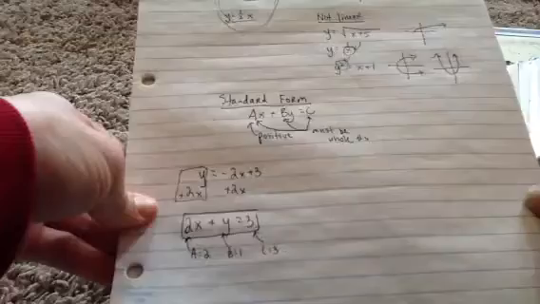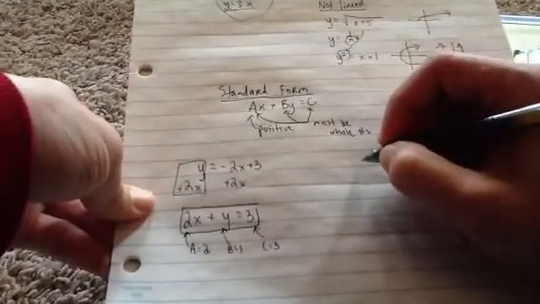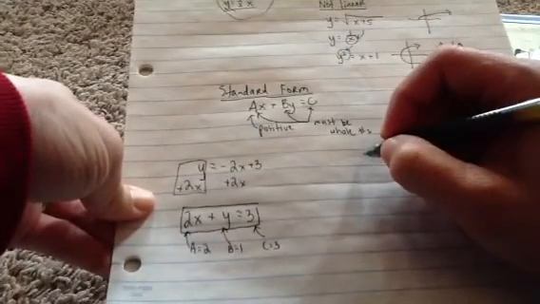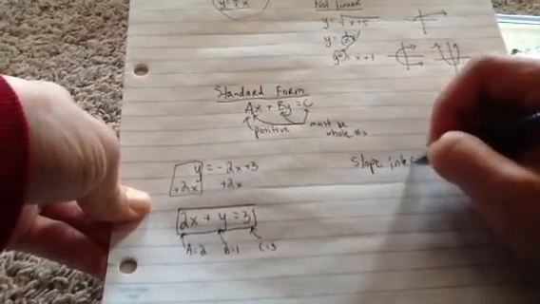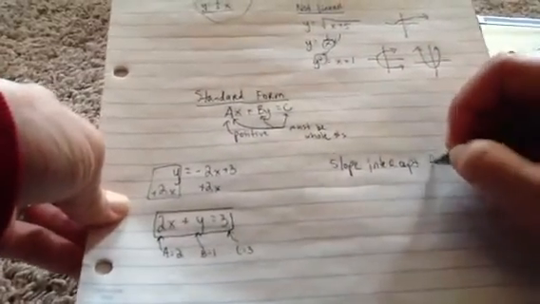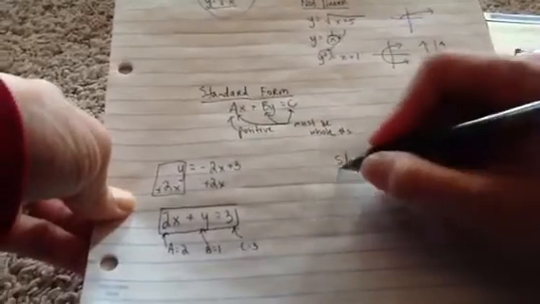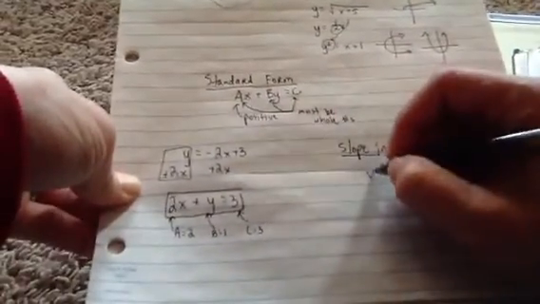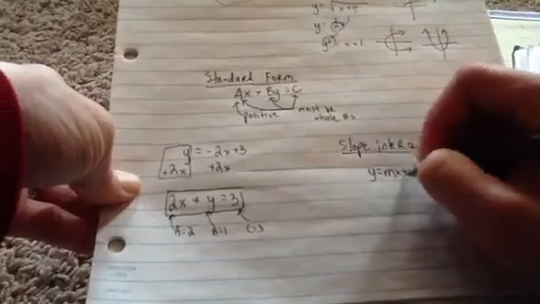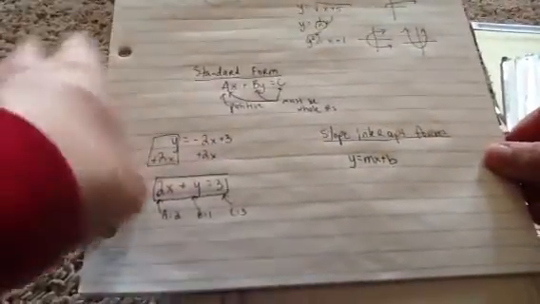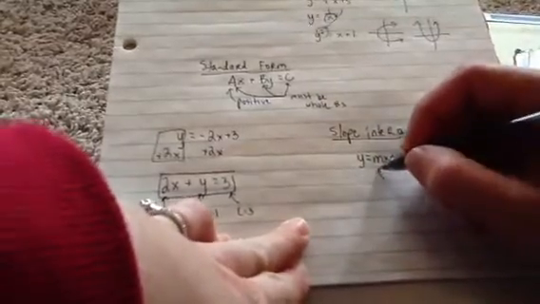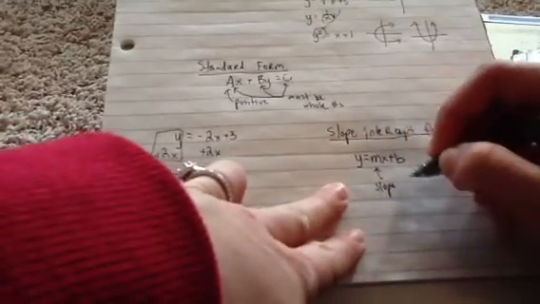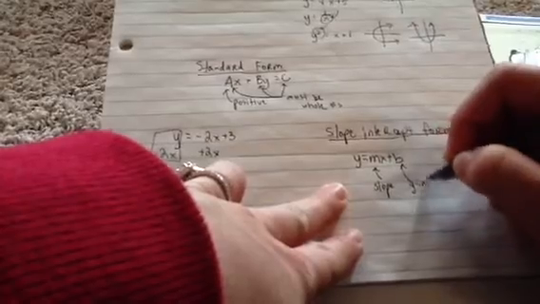Those are linear equations. Now, you will also see what we call slope-intercept form. This is in the form y equals mx plus b, and you've probably heard that from Algebra 1, where m represents our slope and b represents our y-intercept.